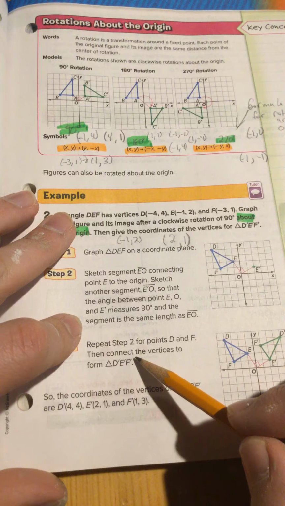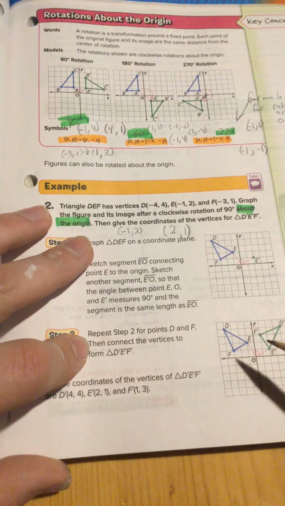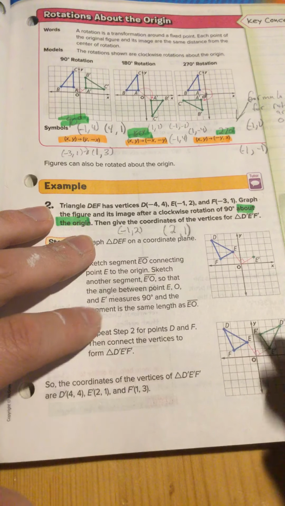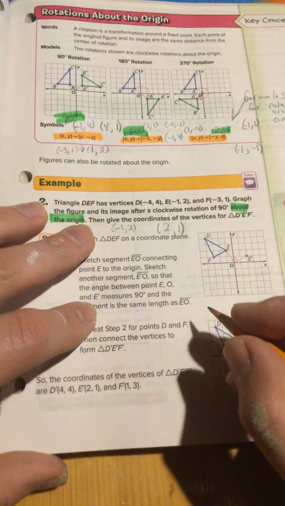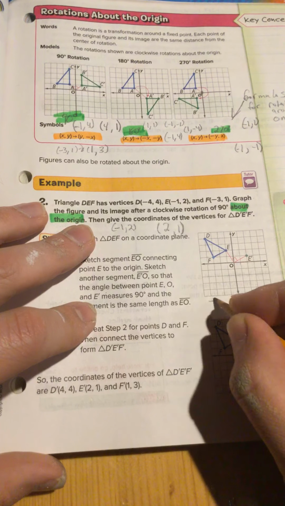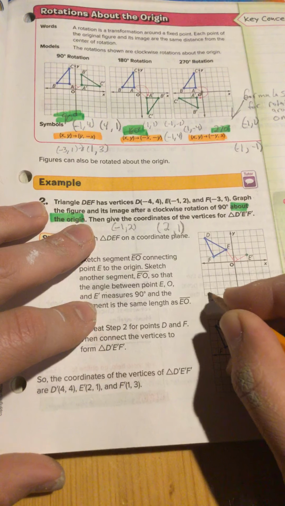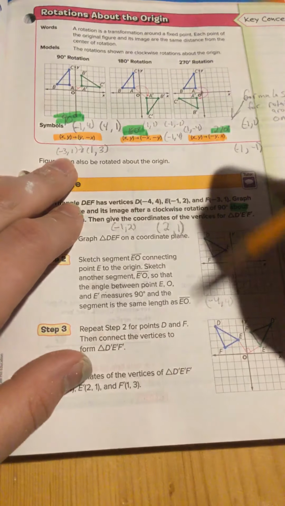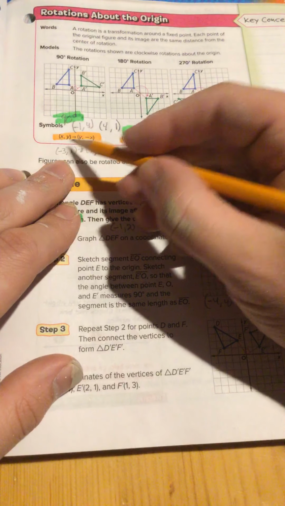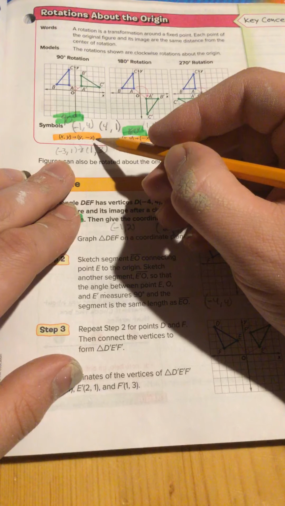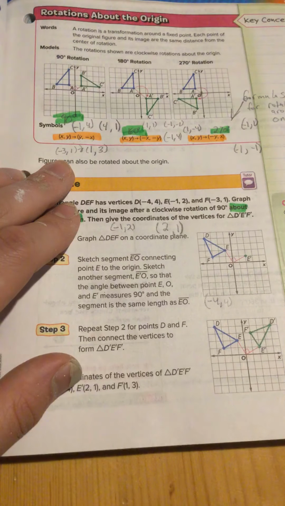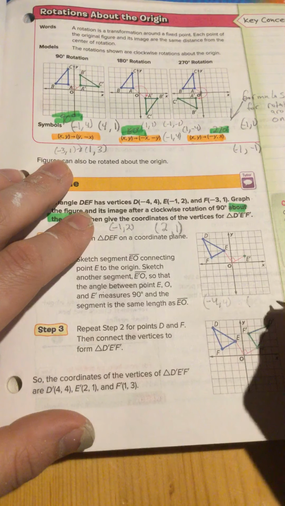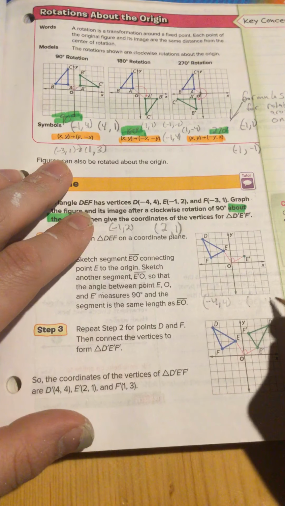All right. So we're doing the same step for D and F. Let's look at what we got for D. So D, we have negative 4, 4. Using our formula up here, negative 4 is our x. So negative 4 is now going to be at the end of the parentheses, and it's going to be opposite. So the opposite of negative 4 is just 4. So it's going to be 4 at the end.